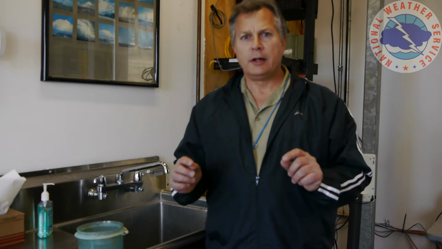Still waiting on the battery to finish its initial charging. Many times I'm asked, how much does it cost for one upper air flight? It's approximately $200. Now that sounds like a lot, but let's put it in perspective. The entire National Weather Service budget per year is just over $900 million.